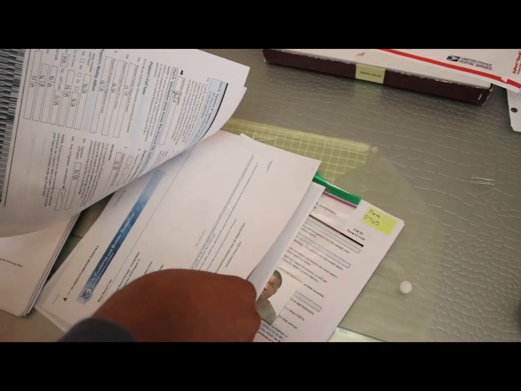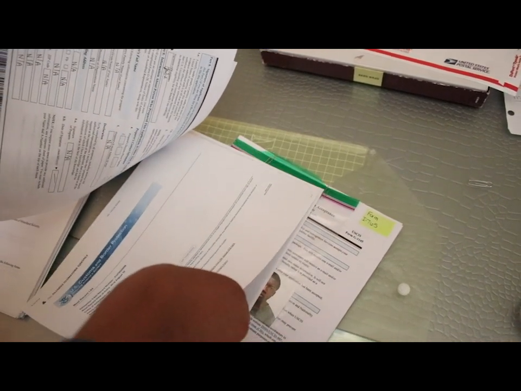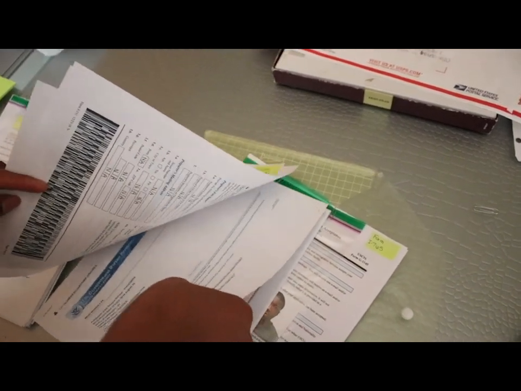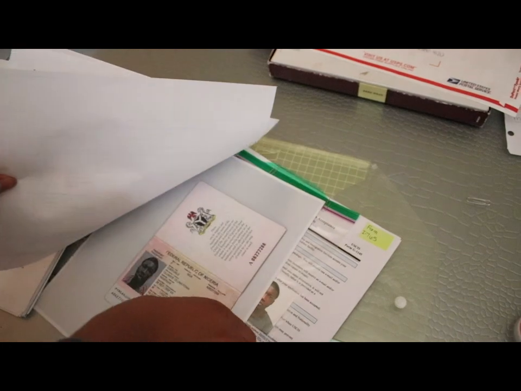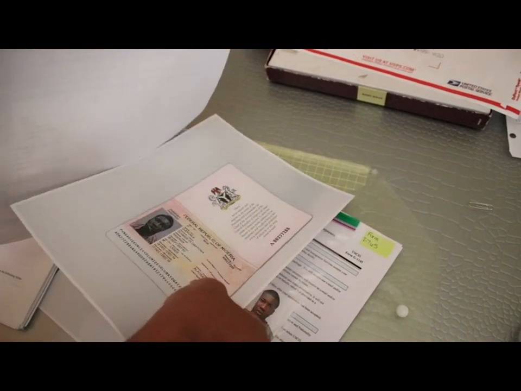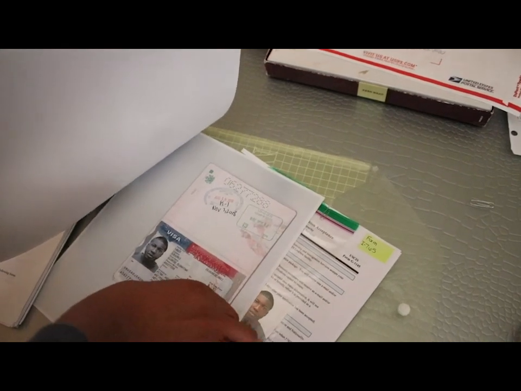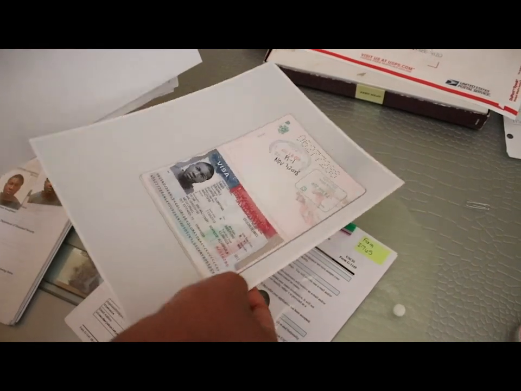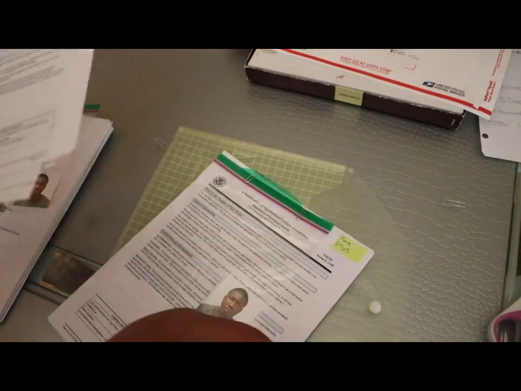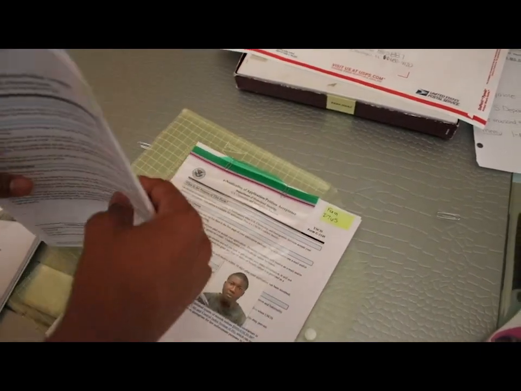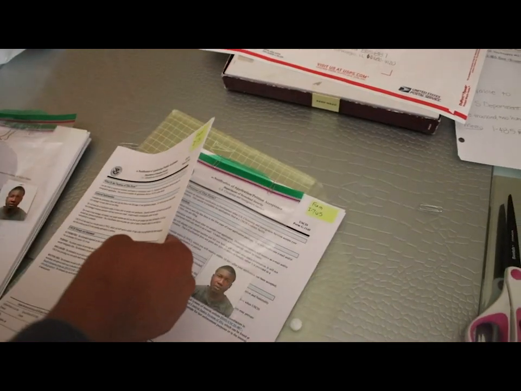We also have the I-94 again, which is that travel document that shows when he entered the U.S. And then we also have his passport page again. And then the last thing is the visa. So that's how we put this together. It's very identical to this one as well. That's why I don't have to show that.